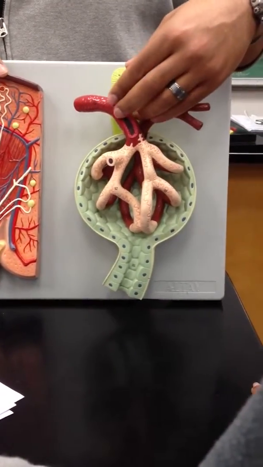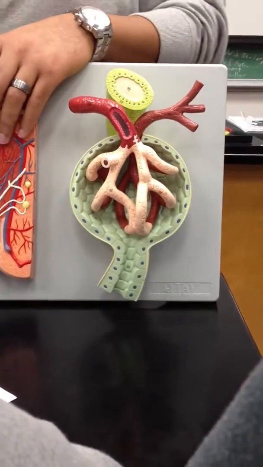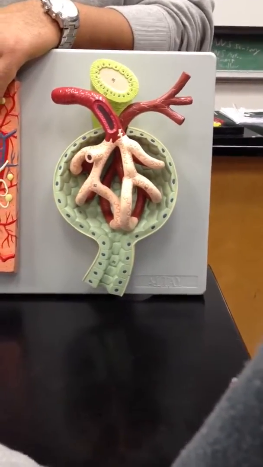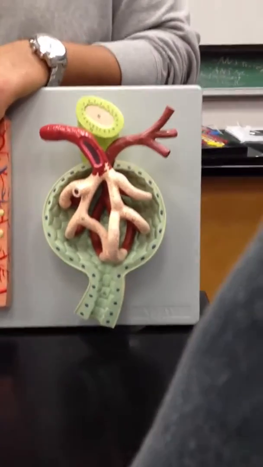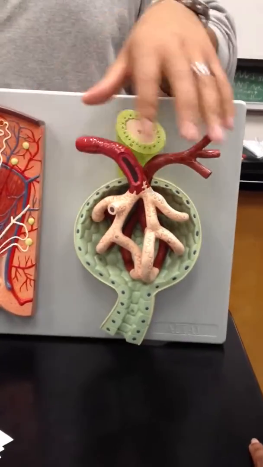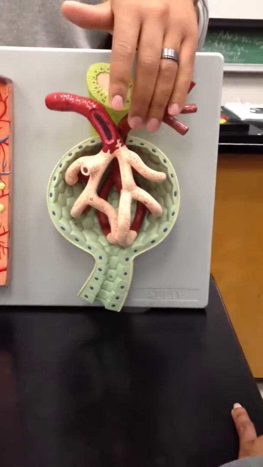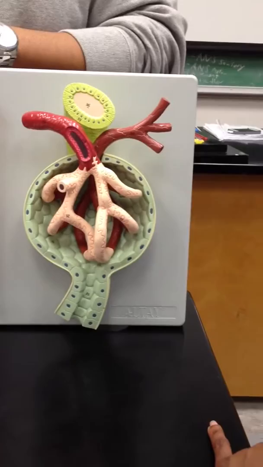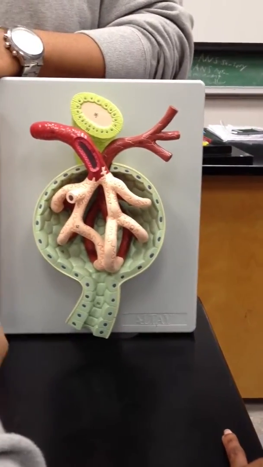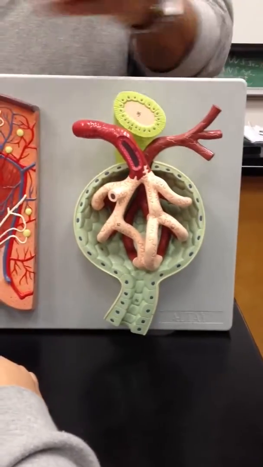So there are two things on this model that collectively we call the juxtaglomerular apparatus. Juxtaglomerular apparatus, or JGA for short. The first component of it is found here in the afferent arteriole. Take a look at the afferent versus the efferent arteriole. What do you notice about them? What's different about this one versus this one? Yeah, exactly. Simple. One's thicker than the other.